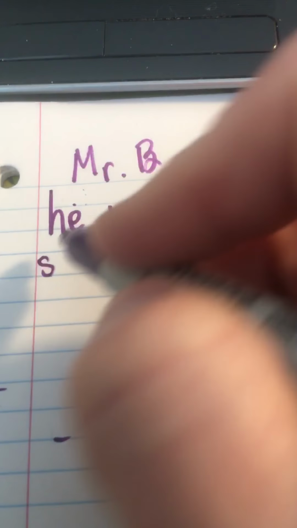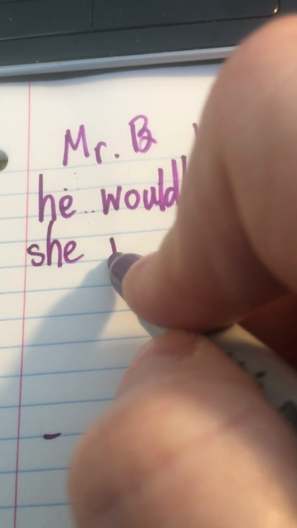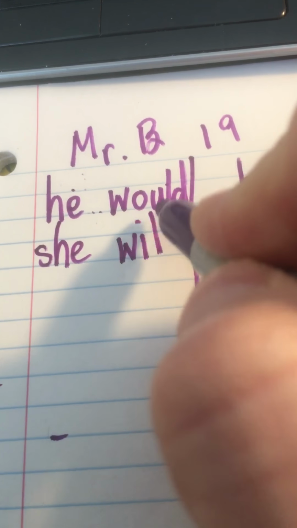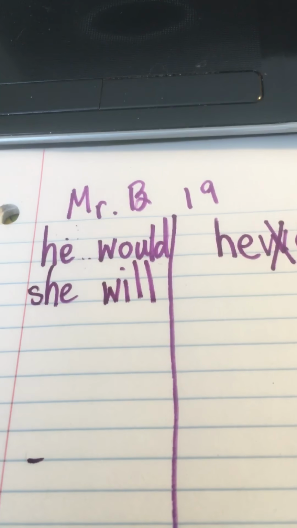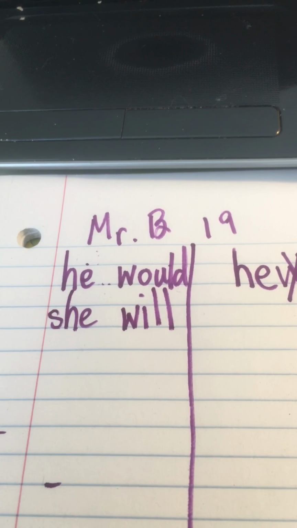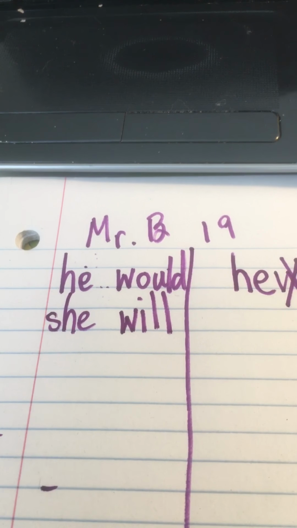He'd really like to see his students again at Holy Apostles School. All right, next, in our first column, please skip a line to give yourself some space, and then write she, finger space. After the finger space, we're going to write W-I-L-L, she will. So we are going to contract she will.